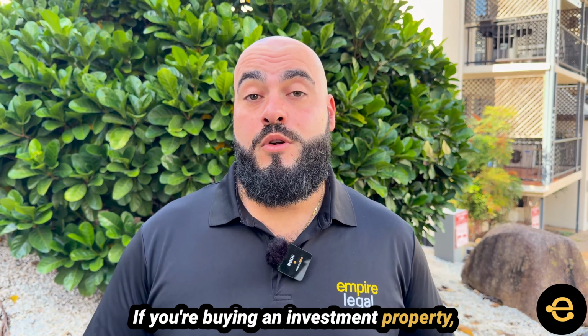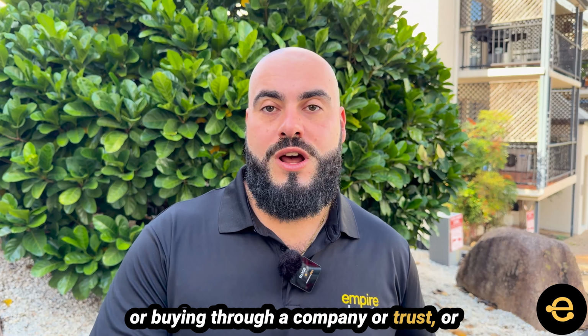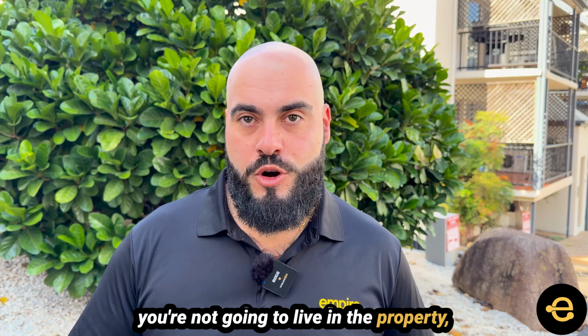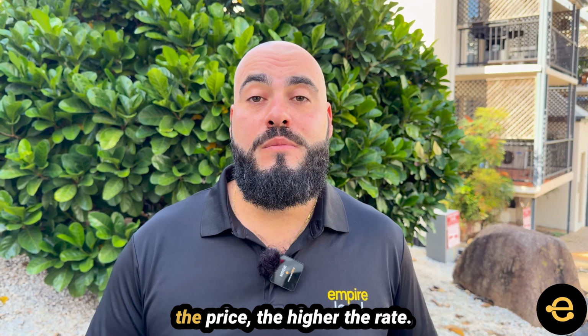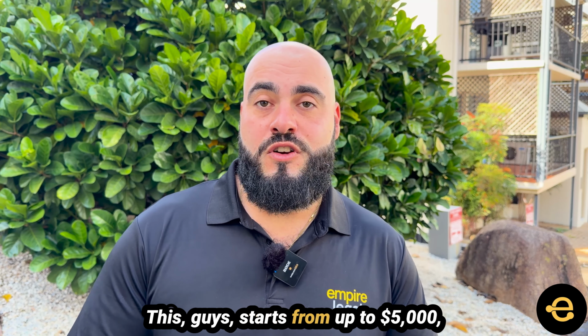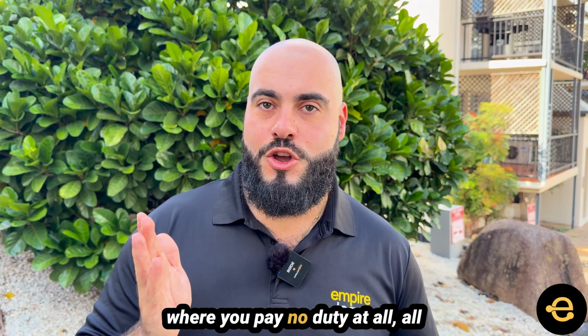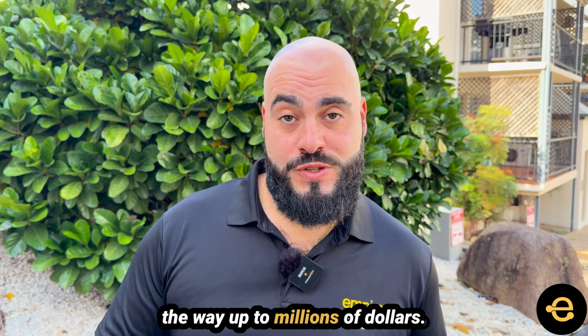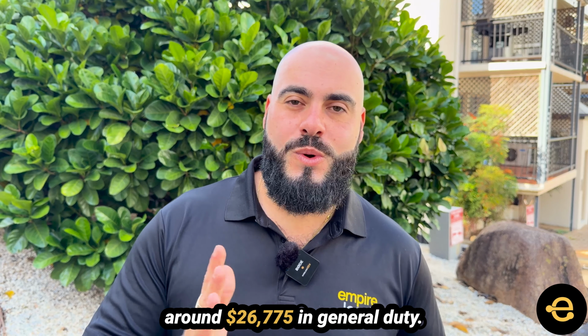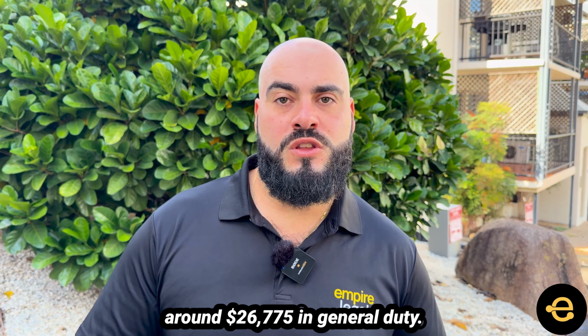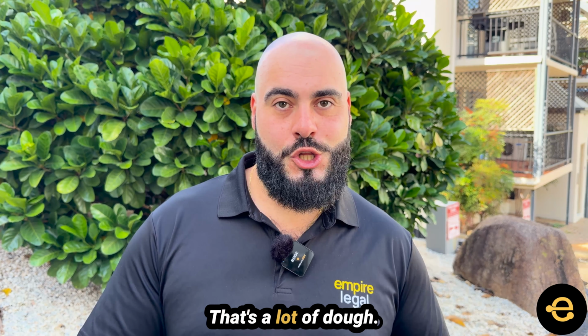If you're buying an investment property or buying through a company or trust, or you're not going to live in the property, you'll pay general transfer duty rates. It's a sliding scale. The higher the price, the higher the rate. This, guys, starts from up to $5,000 where you pay no duty at all the way up to millions of dollars. In the blog, we put the breakdown of all the different tiers. But for example, on a $750,000 investment property, you'll pay around $26,775 in general duty. That's a lot of dough.